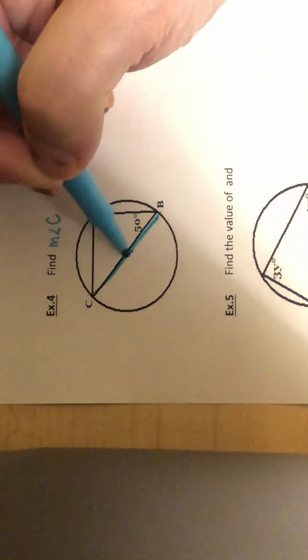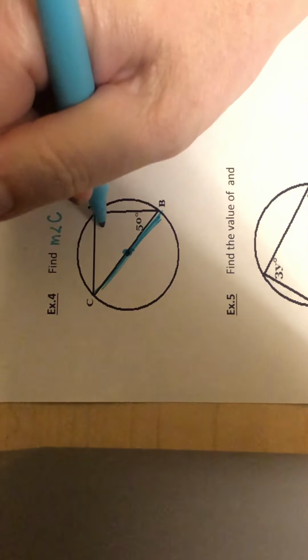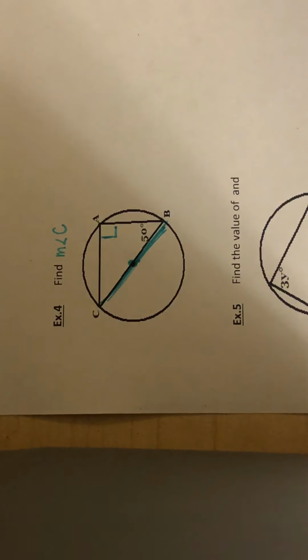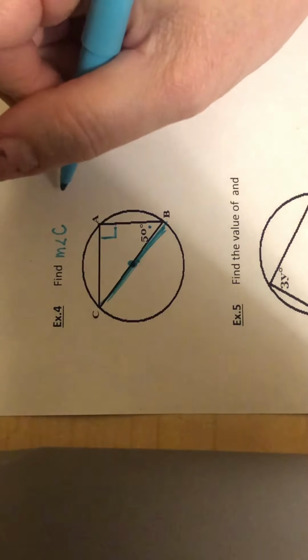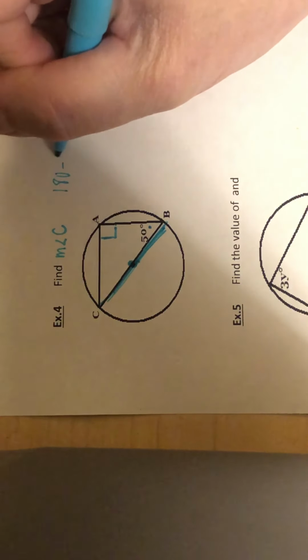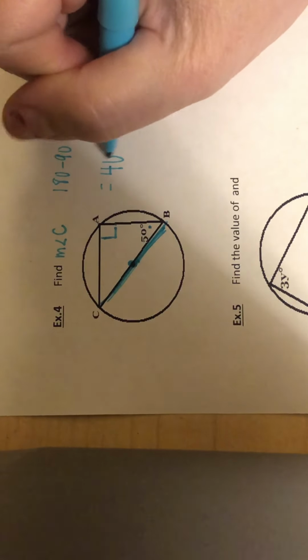Because a diameter is a part of this inscribed triangle, what do I know about it? Well, I know it's a right triangle. So if that's 90 and this is 50, then angle C has to be 180 minus 90 minus 50, which is going to be 40 degrees.